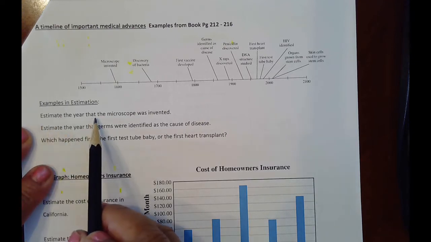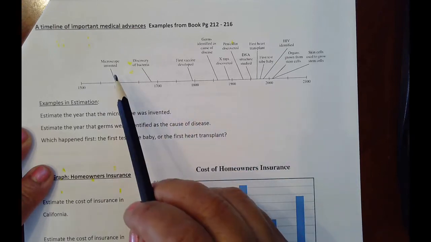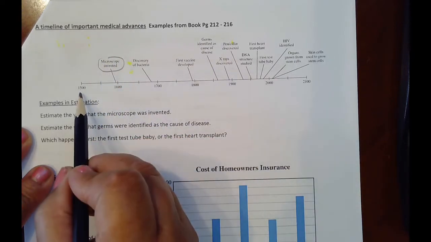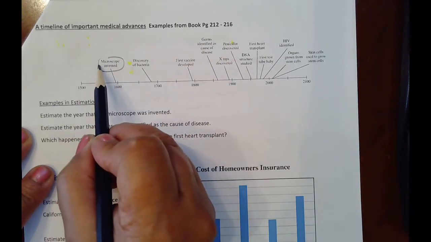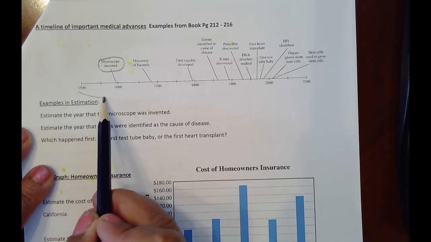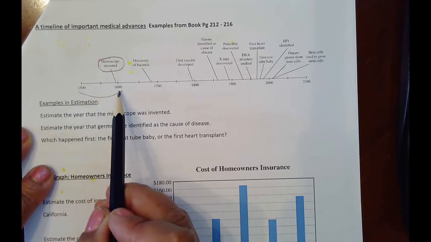Okay, so estimate the year that the microscope was invented. So let's see. Here's the microscope right here. When was it invented? Well, let's check this out. To do an estimate, you have to kind of look and see what is the difference between here and here. So this represents 100, from 1500 to 1600.